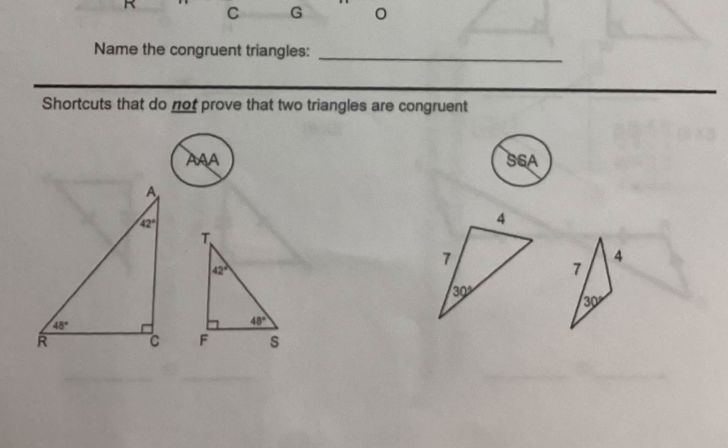Okay, so you have something like this. Notice my angles are different, but based off of just knowing three angles, I really can't say they're congruent because I know nothing about the length of the sides. They could be similar. As you know, similar is not the same as congruent. Okay, here's another case. If I know two sides and an angle, I can't do that.